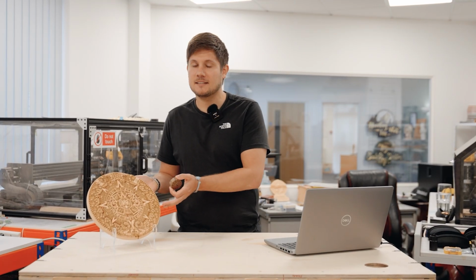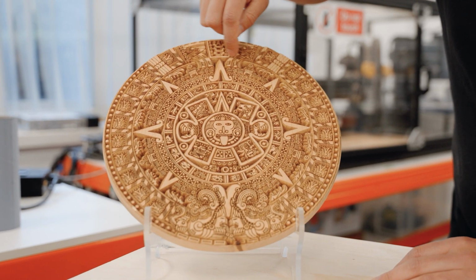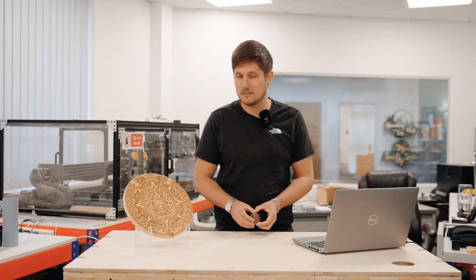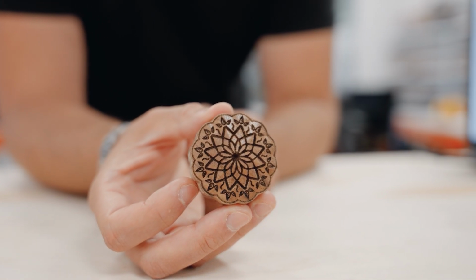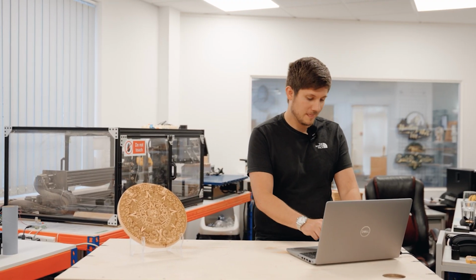I really like this Aztec calendar that JTech Laser have produced. It's got the VCarve toolpath and then lasering on top. So what I want to do is take that concept and make something on my own. I've created this test piece using a small mandala design, which I think has come out really well. So let's get into the software and see what I can build on from that.